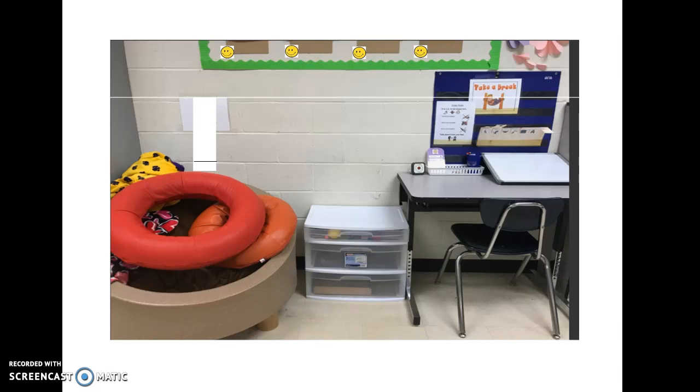There's the anger rules. There's choices that can be made, and the sequence tabs at the bottom are just steps that students can take if they would need that break, if they would need to utilize this area. You see the visual timer, in which she sets the time according to what the students need in reference to taking a break in that area.